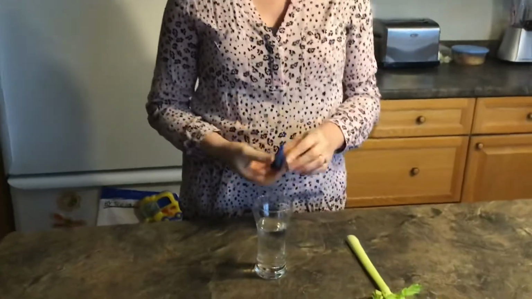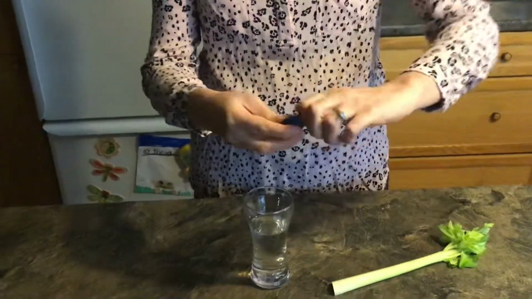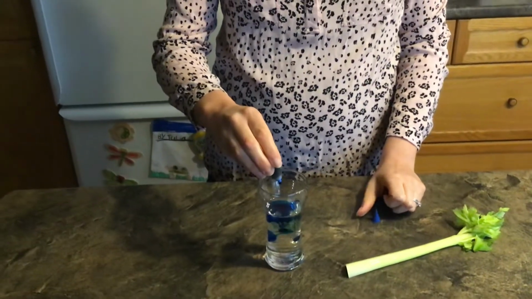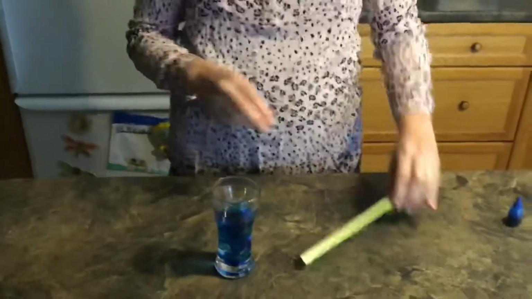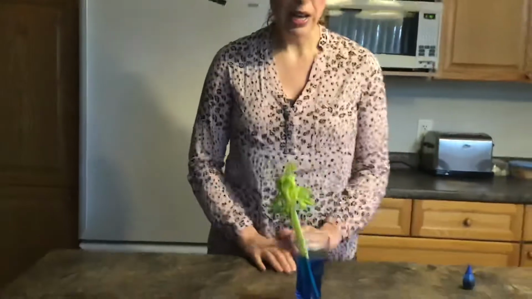So what I'm going to do is an experiment to show how a plant absorbs the water and the nutrients and travels all the way up. Now I wonder if I just put this celery stalk in the clear water, what would happen? You wouldn't really be able to see. So I'm going to add some food coloring to it. 1, 2, 3, 4, 5. And then we'll mix it around a little bit. And I'm going to add my celery stalk. And I'm going to just keep it there. And I'm going to observe and see what happens in the next couple days.